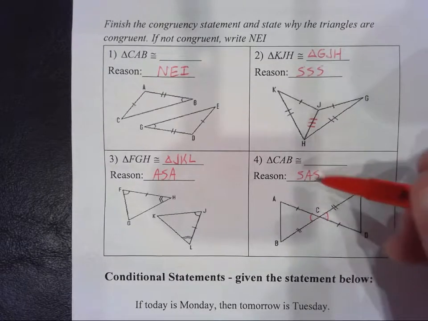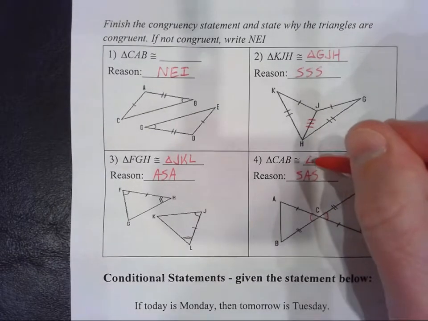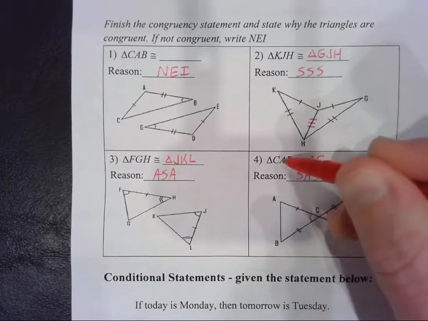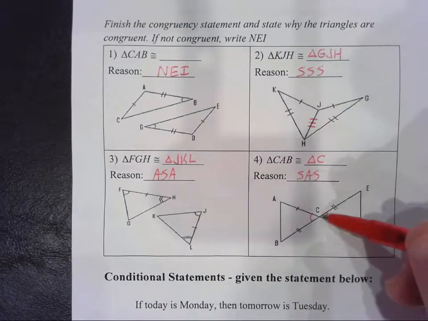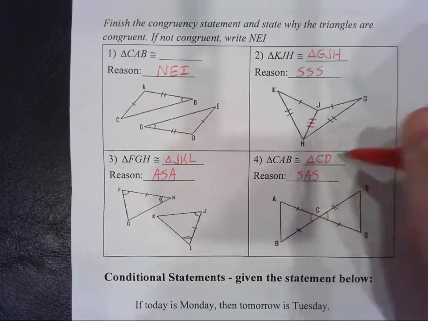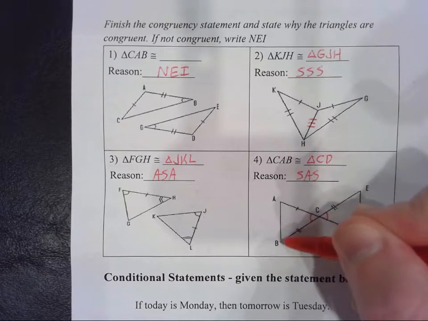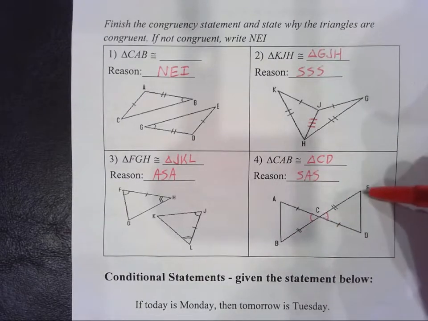So triangle CAB, C corresponds with angle C. So I start my second triangle with C. A goes along the side with 1 tally mark. So with 1 tally mark, it takes me to D. And then finally it goes along the outside down to B. So I need to follow from D up to E.